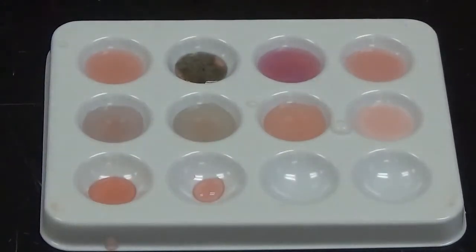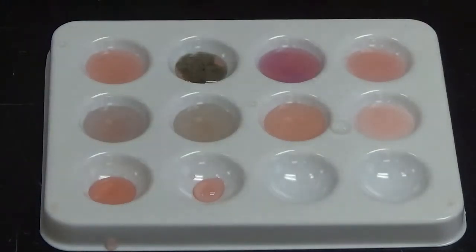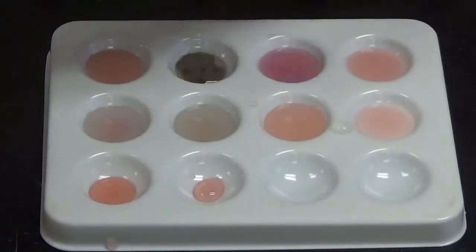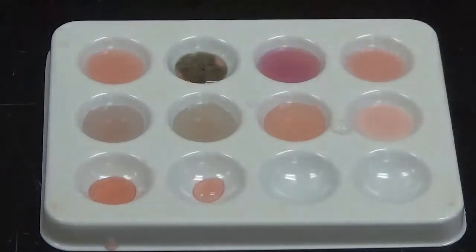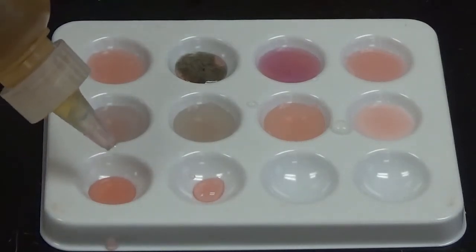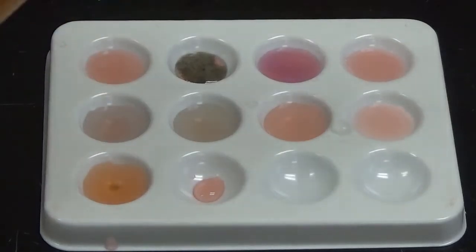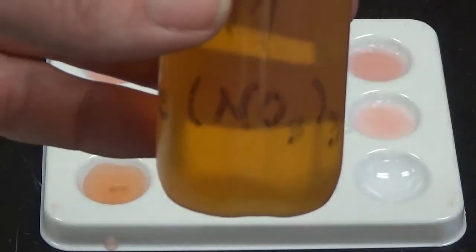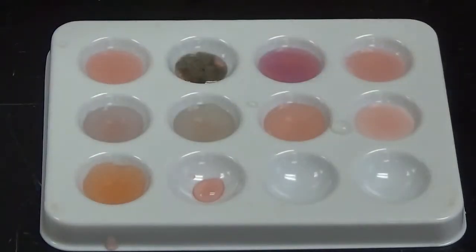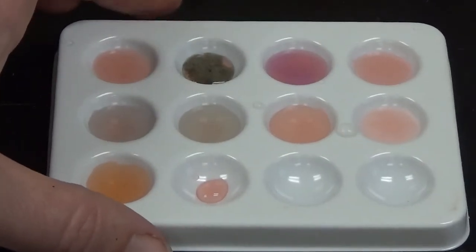And then finally to our last one, we are going to add iron 3 nitrate to this well right here. Again, something that might look like a chemical reaction, but remember iron 3 nitrate is this gold color, so that is simply a mixing of the colors of the solution, not the sign of a chemical reaction, so no reaction there.